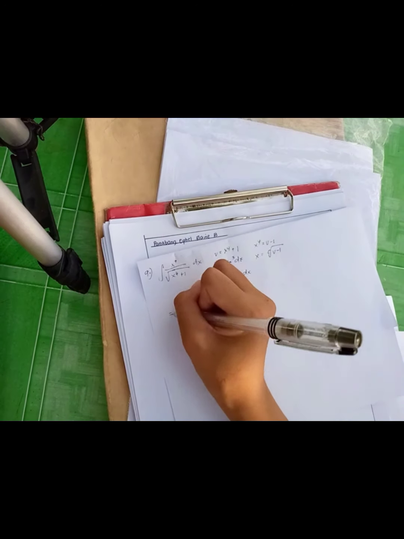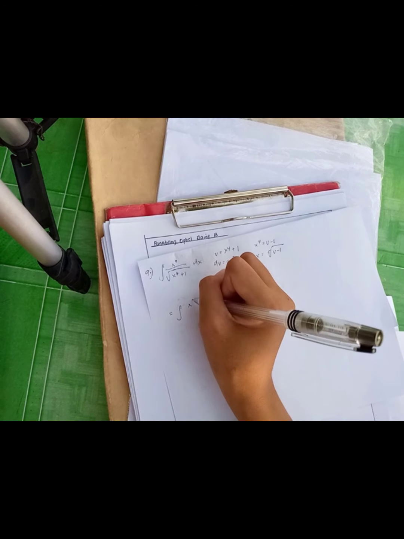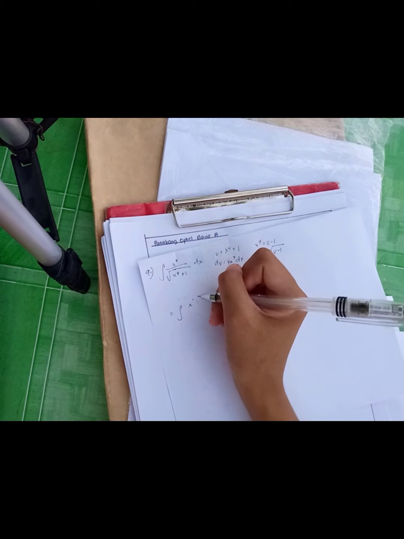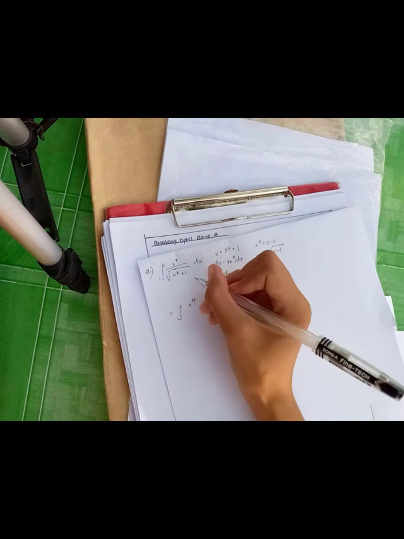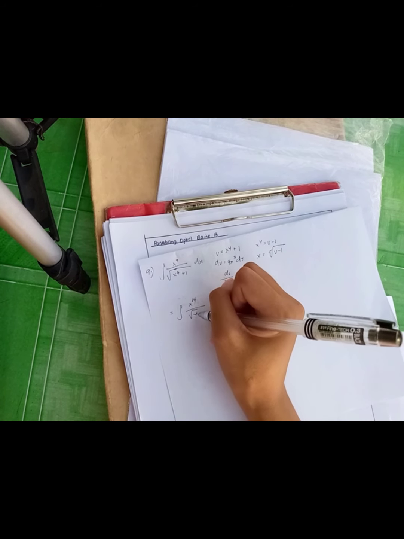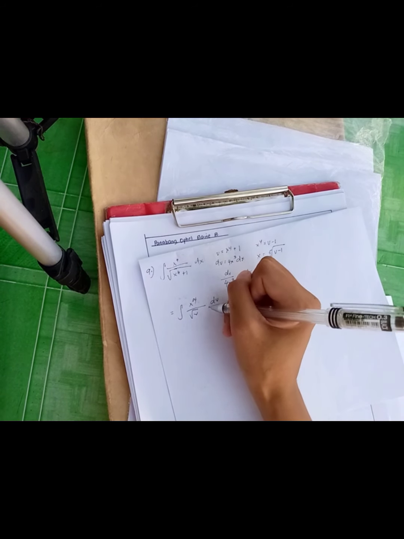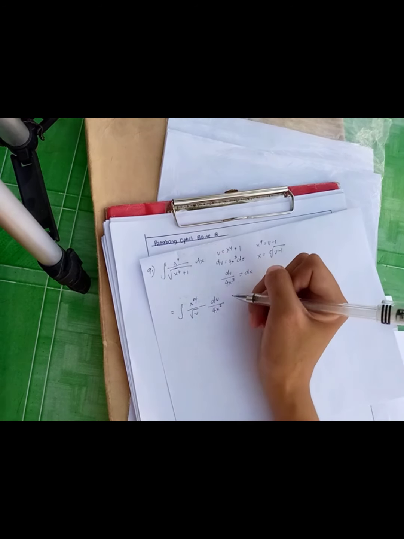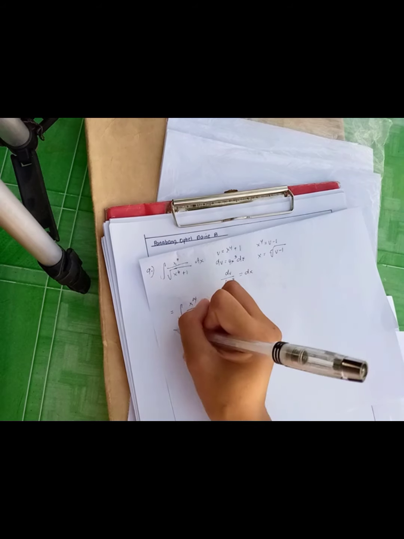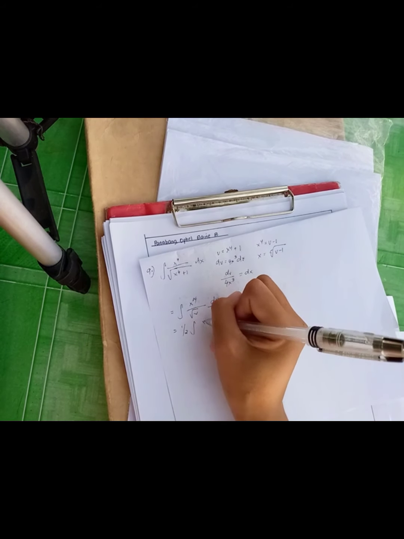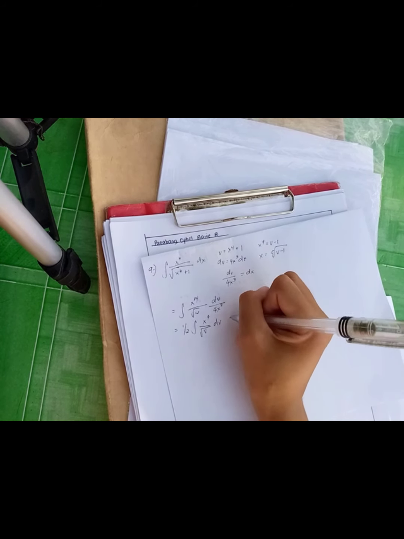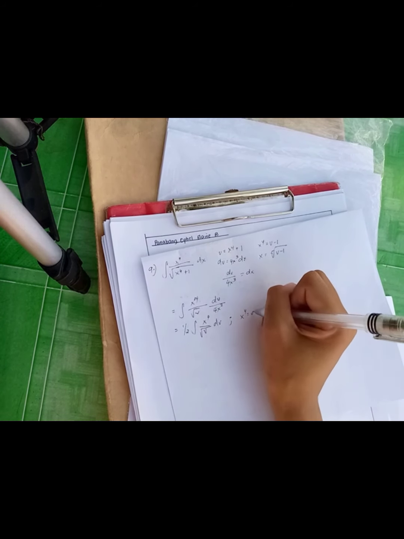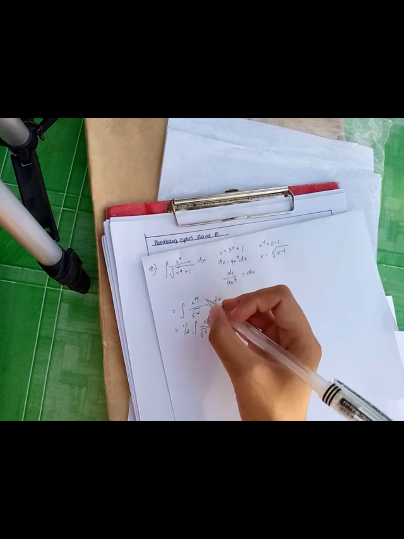Then it becomes the integral of x to the 7 over the square root of u, du over 4x cubed. So it becomes 1/4 the integral of x to the 4th over the square root of u du, where x to the 4th is equal to u minus 1.